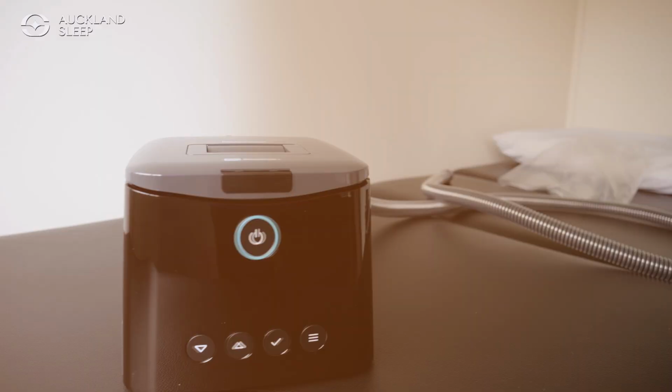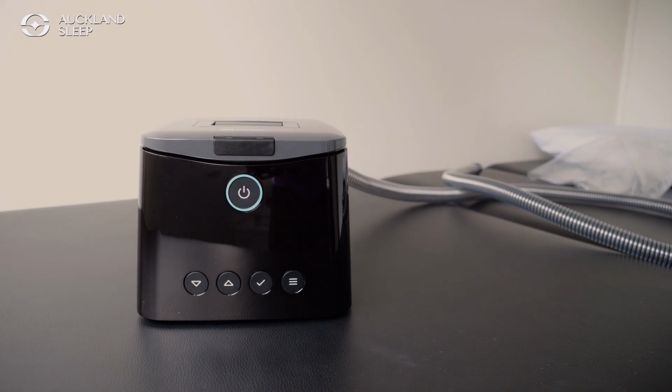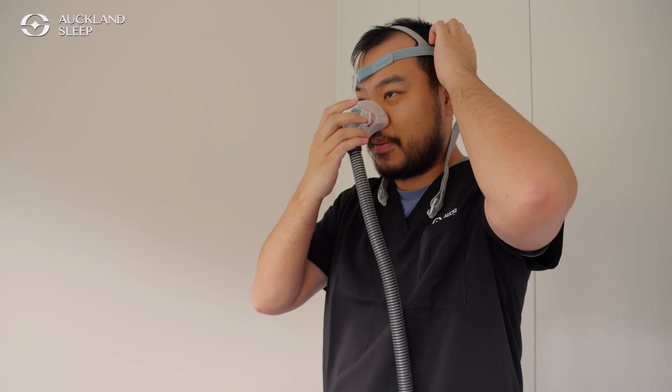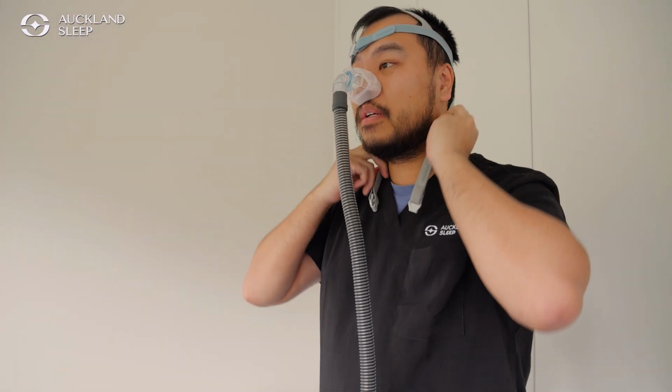So CPAP stands for Continuous Positive Airway Pressure. Essentially, it's a device that gets used for patients who have obstructive sleep apnea or other forms of sleep-disordered breathing. The whole point of CPAP, of course, is to provide pressure support to open up the airway to treat obstructive sleep apnea, which is, of course, the collapse of the upper airway. So that, in turn, helps patients sleep a lot better.